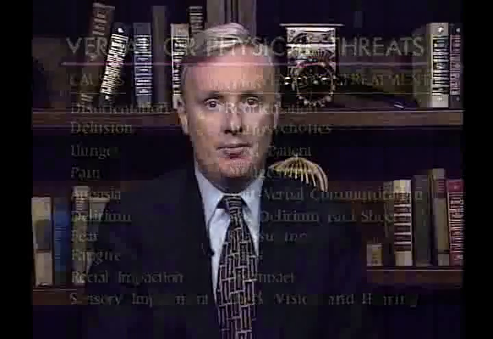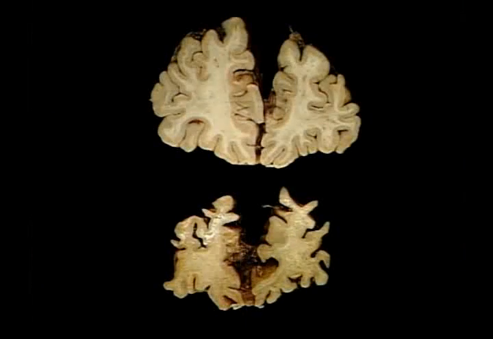It's always important to remember, though, that aggressive, hostile, impulsive behavior is usually the result of brain injury. The top section is that of a normal frontal lobe. The bottom section are frontal lobes from an Alzheimer's patient. Frontal lobe damage is common in patients with dementia, and as a result, disinhibition is fairly frequent. And one of the signs of disinhibition is aggressive or hostile behavior.